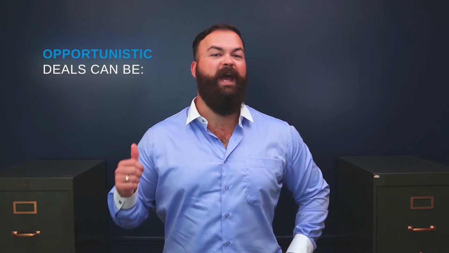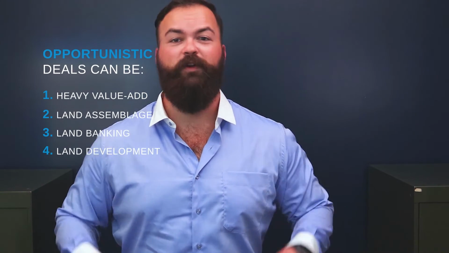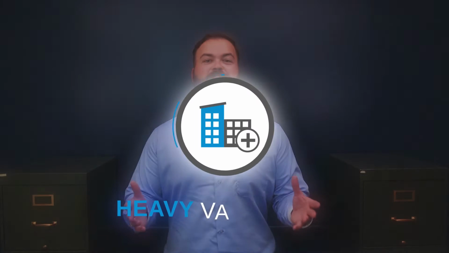Opportunistic deals can be heavy value add, land assemblage, land banking, and land development. So let's dive into those 4. Heavy value add.